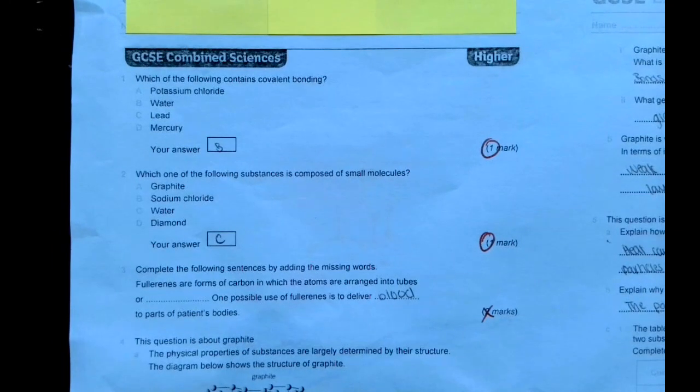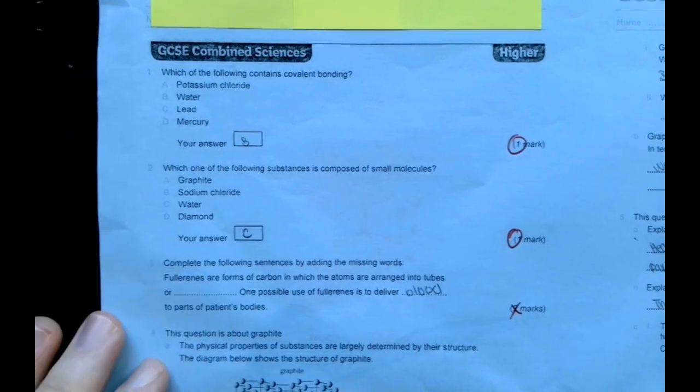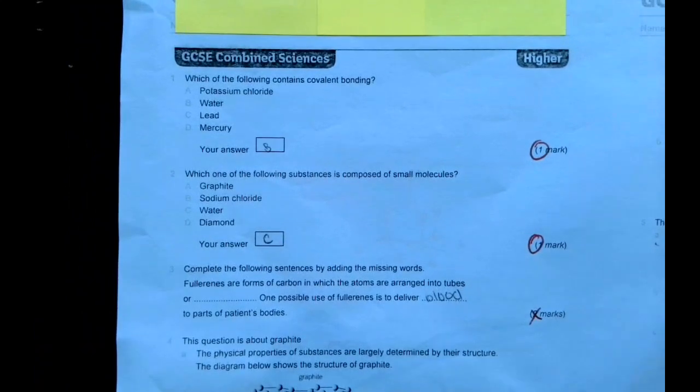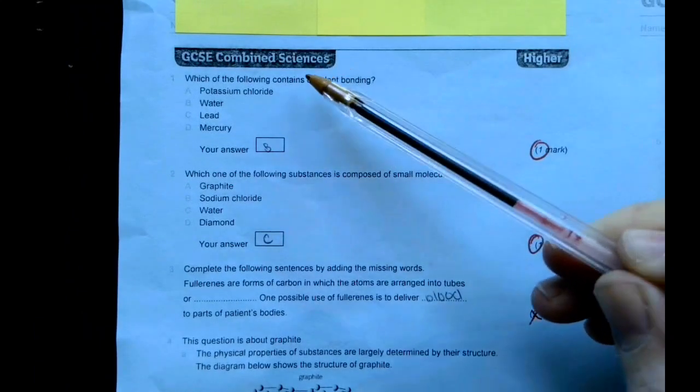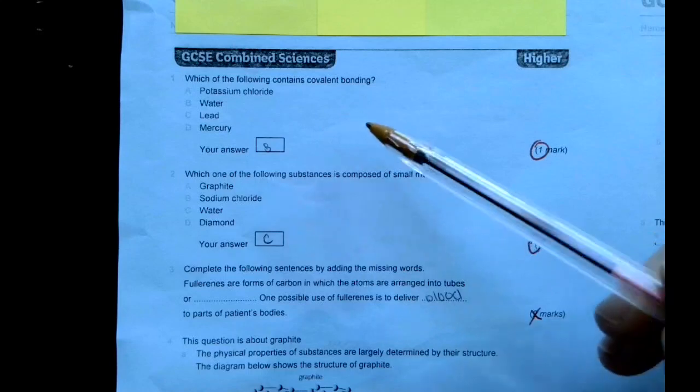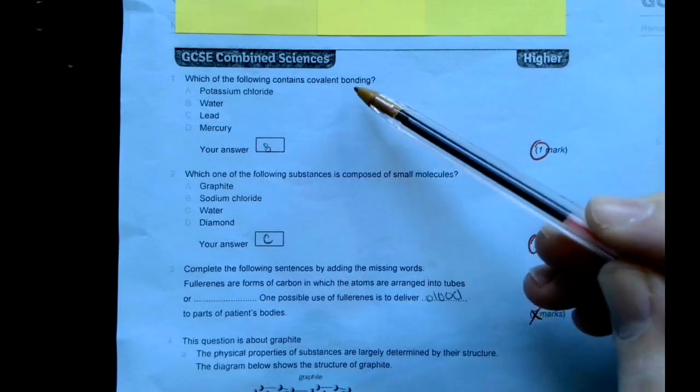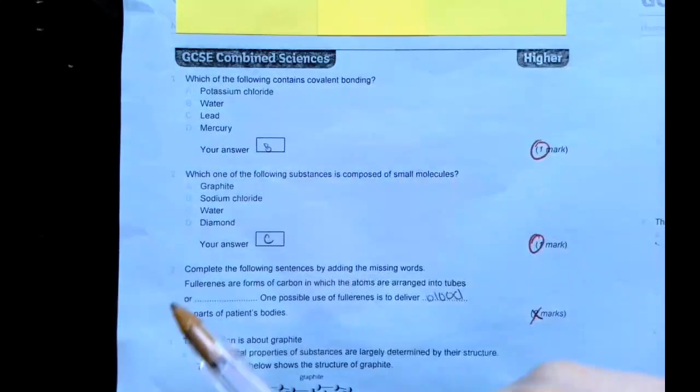Okay, so you should have cat 2.3 in front of you. And so if we just get started, the first question should be fairly straightforward. Potassium chloride, obviously ionic. Lead and mercury are both metals, so the answer is B.